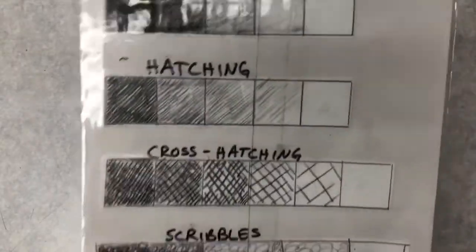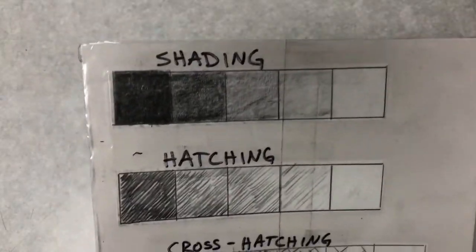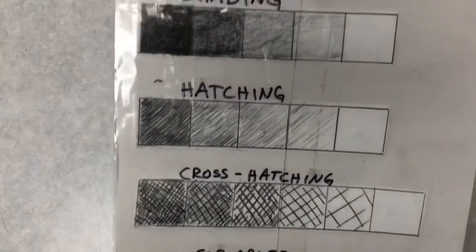You need to be able to create different types of value. So we did something about shading, hatching, cross-hatching, scribbles, and stippling. These are all different methods for creating value. You can use any one of these in order to give your three-dimensional objects different textures. We're going to mostly do shading right now because it works for this.